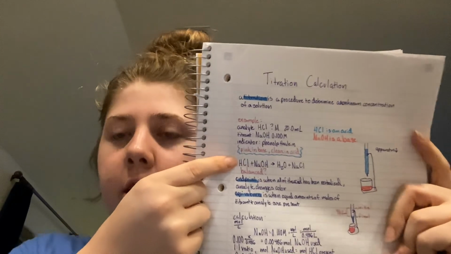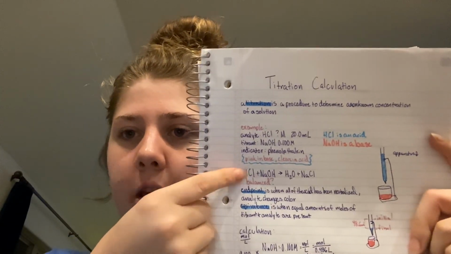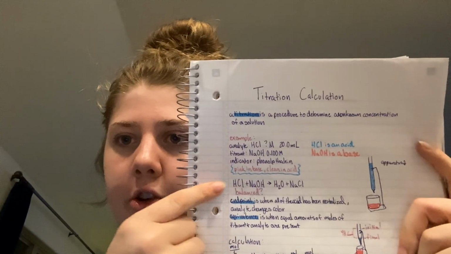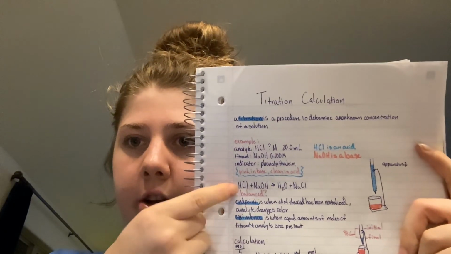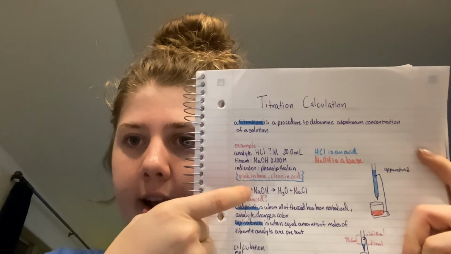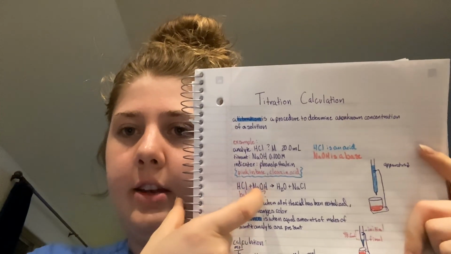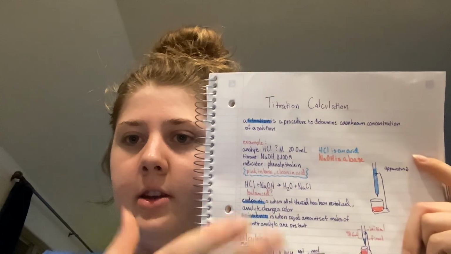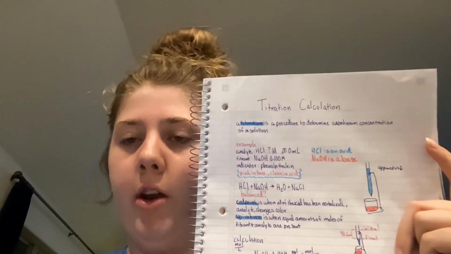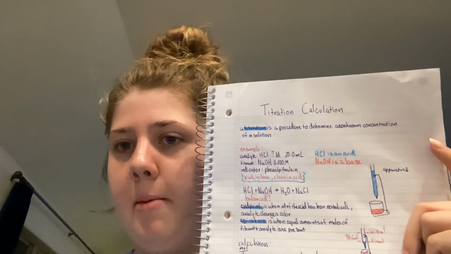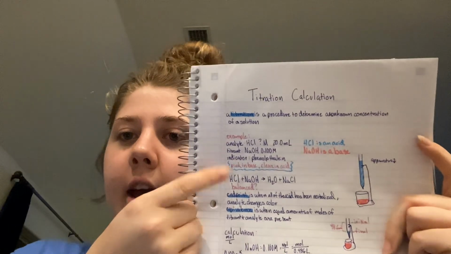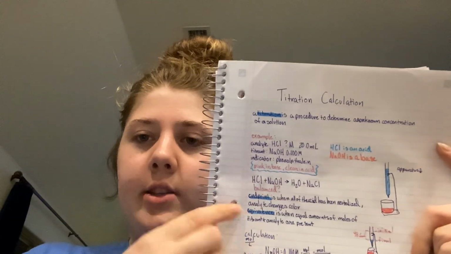So over here we have the actual equation for what we're doing with this titration. There's an understood 1 right here and right here. So that means there's a 1-to-1 ratio of HCl and sodium hydroxide in here. So when there's 1 mole of one of them, that means that there's the same amount of the other one. And this is balanced. Since it's 1 and 1, it's balanced.